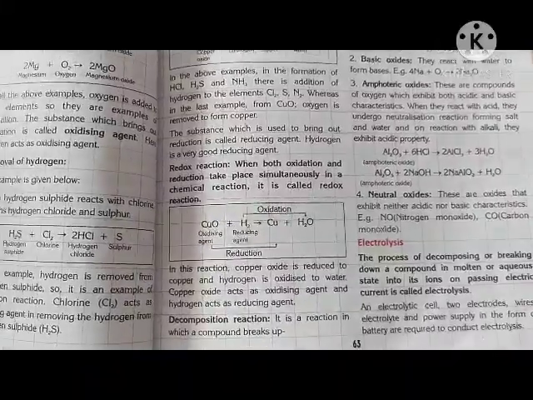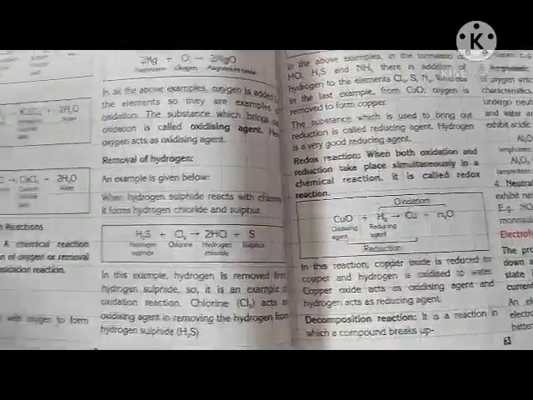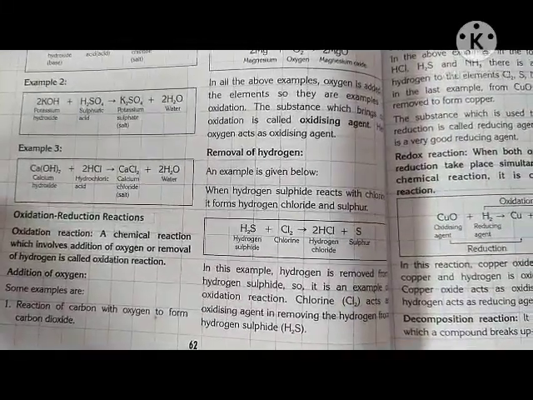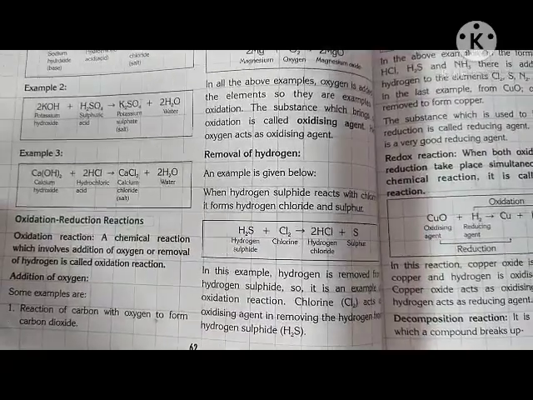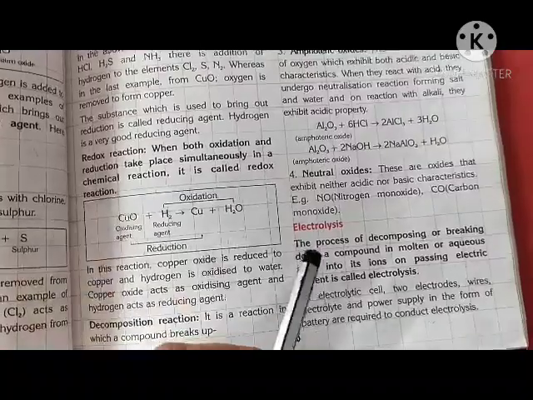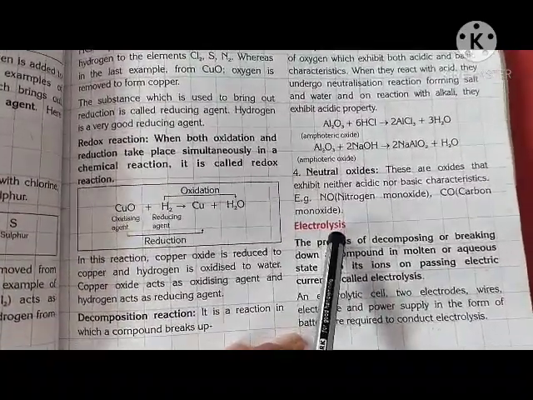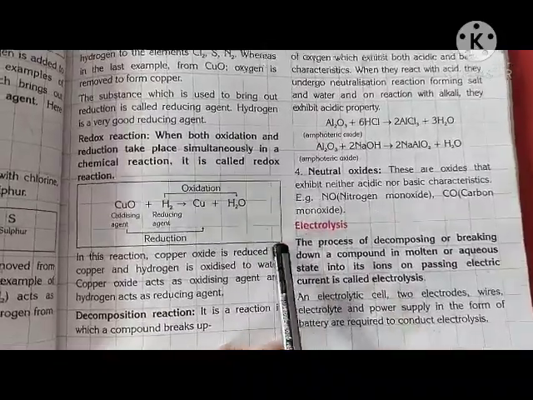In our last lecture of this chapter, we had studied oxidation reduction reactions, which are commonly known as redox reactions. So today we will start our topic, which is electrolysis. So what is the meaning of electrolysis, students? We will read it out here.